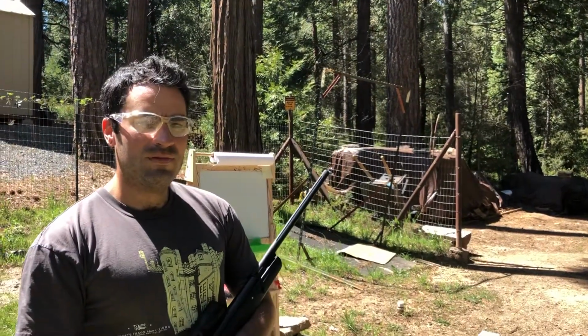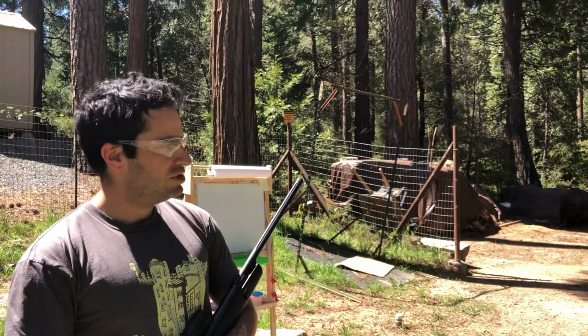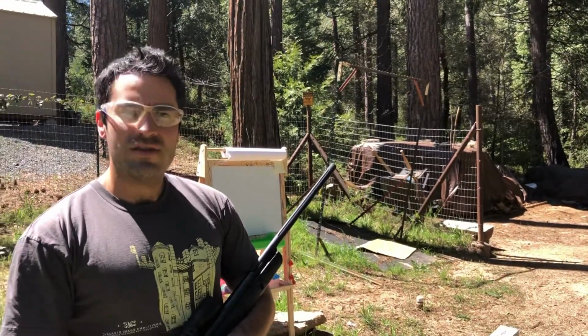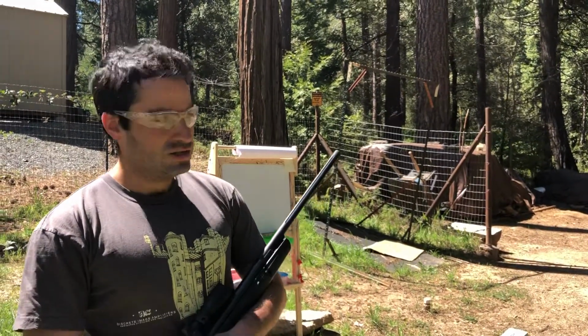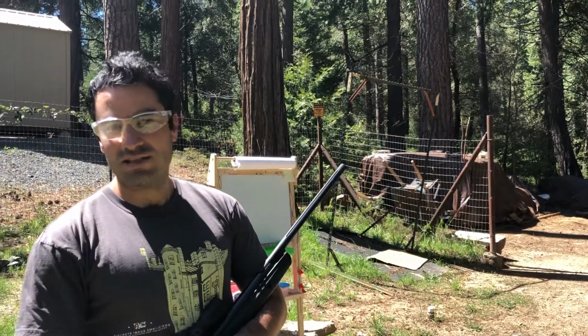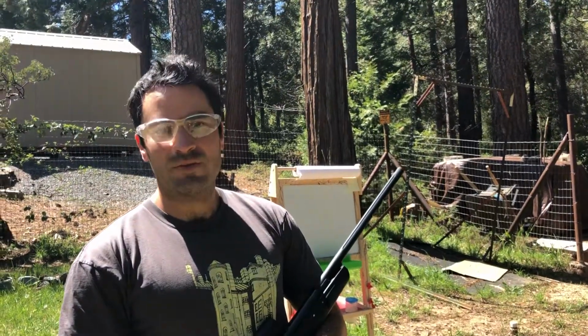I wanted to give you a little question about the force created by projectiles. I came up with this idea when I got this pellet gun, and I wanted to figure out the force that it's generating. In order to figure out force, we need to know a couple things. We need to know how fast it's accelerating, and we need to know the mass of the projectile.